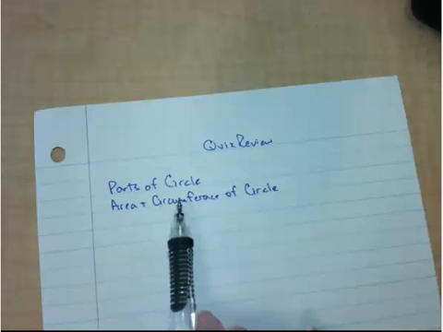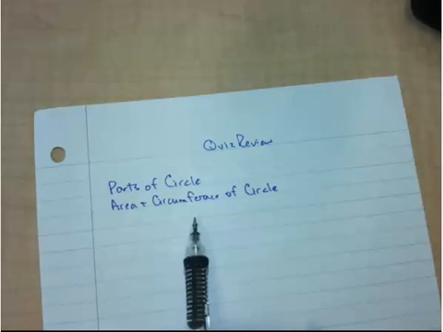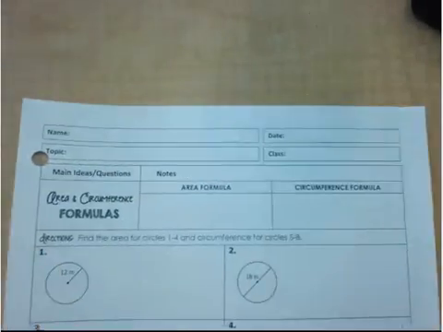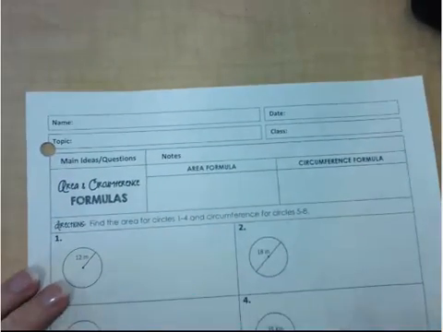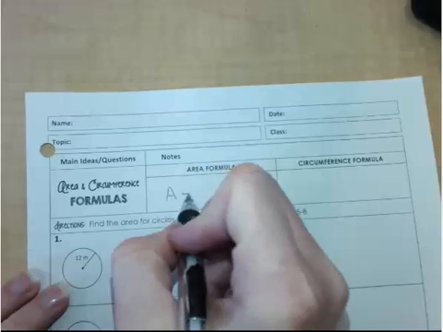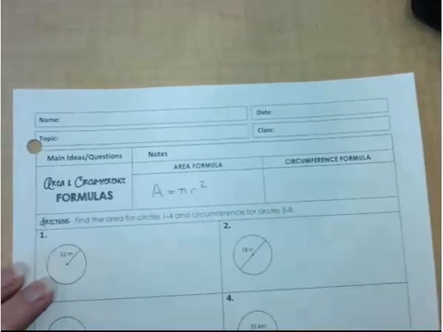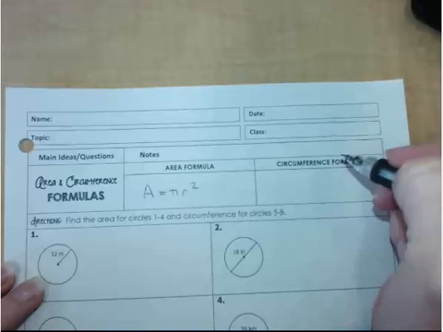Okay, after parts of the circle, we had area and circumference of a circle. If you remember on our formula sheet, the area formula for a circle is area is equal to pi r squared. And then for the circumference, we could look at this one of 2 ways.